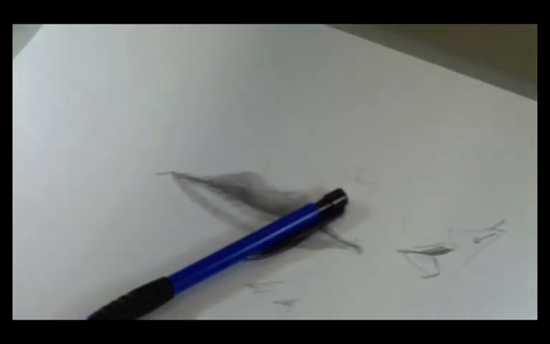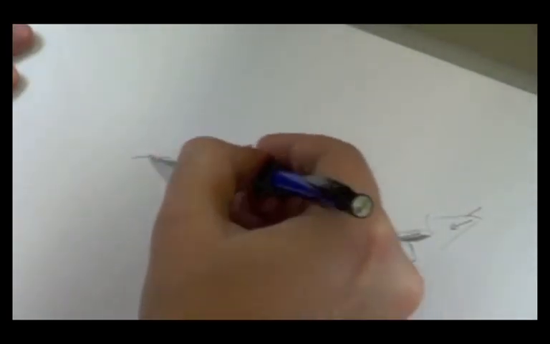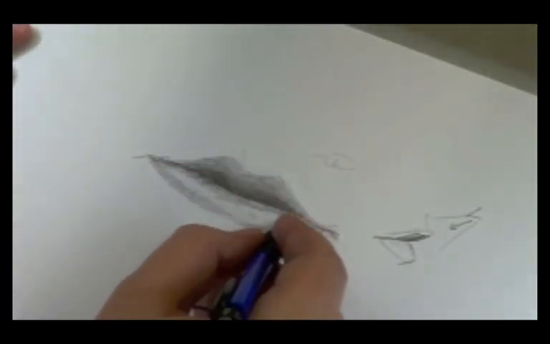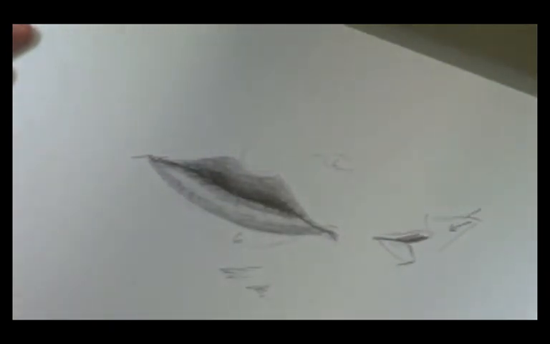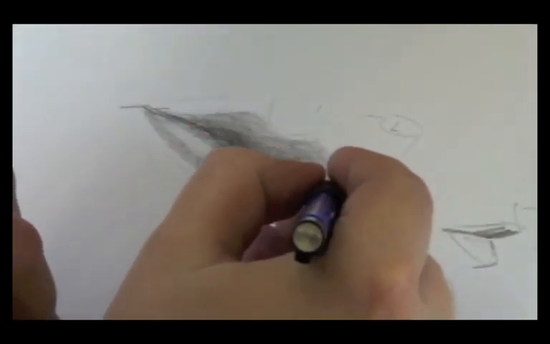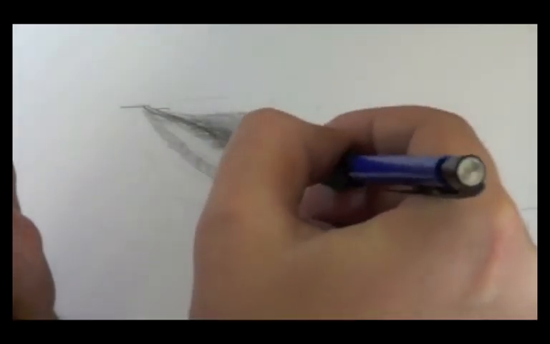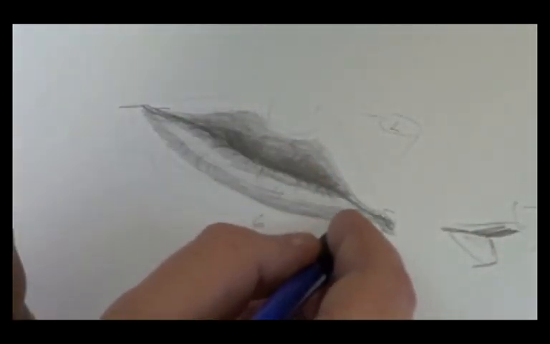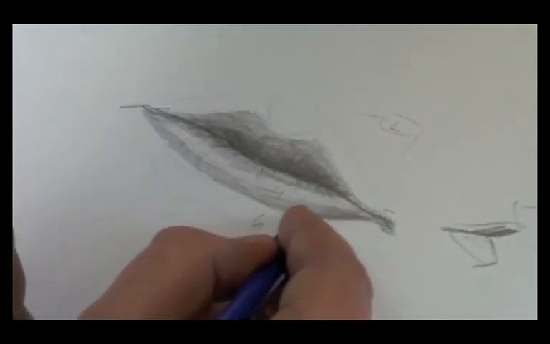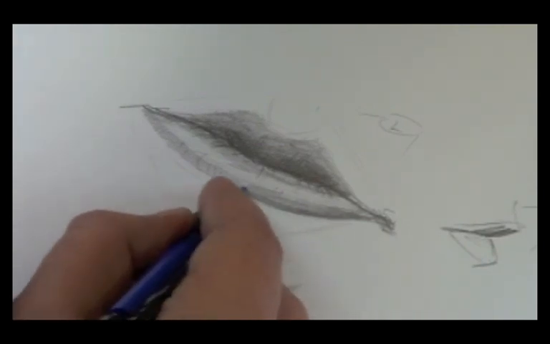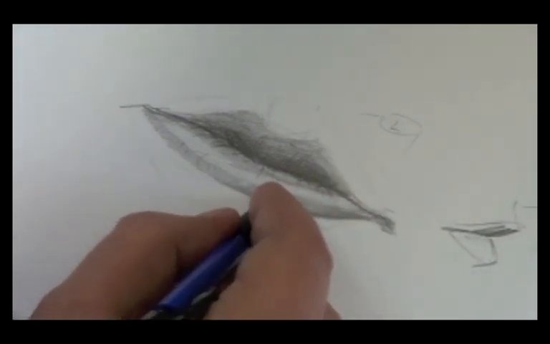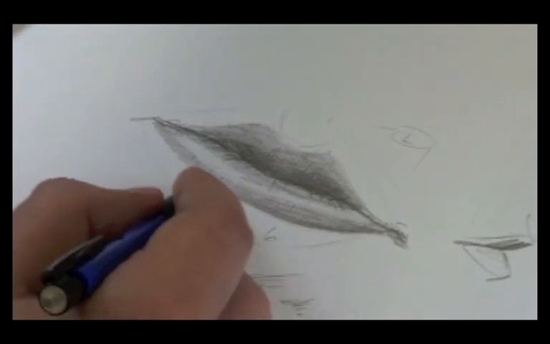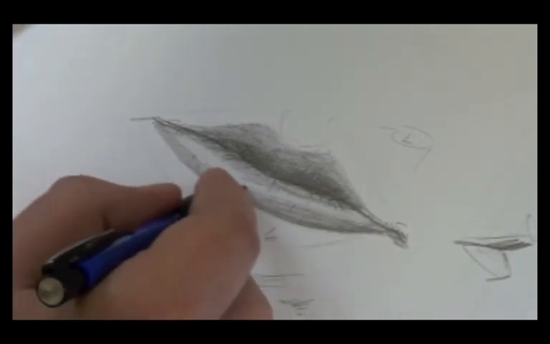So just adding detail work over here, I'm smoothing some of the values in. And at this stage, I'm going in to punch up the contrast. And there's a small cast shadow on the top lip as well, because once again, the bottom lip stands out in front of it. So it's intercepting some of that light that casts onto the bottom lip. And at this stage, once again, just increasing contrast. If everything looks dead and flat, then you need more contrast.